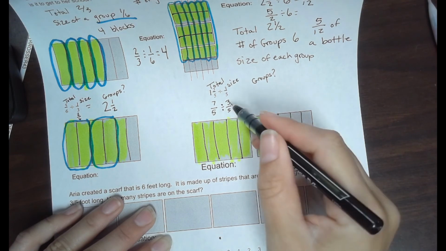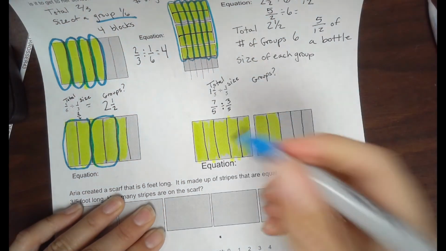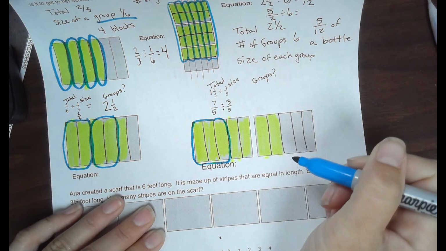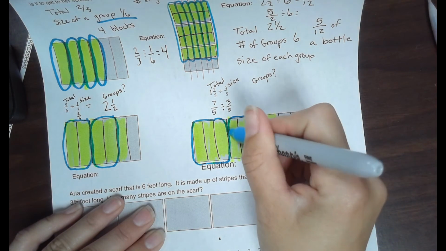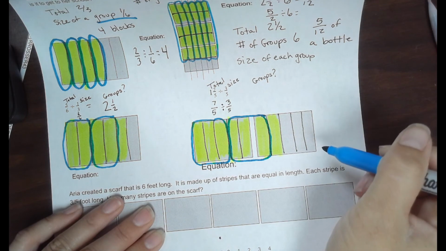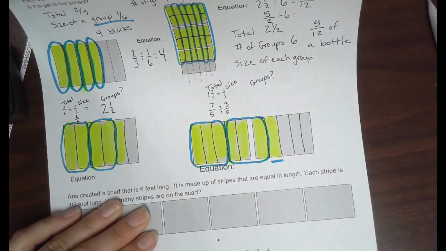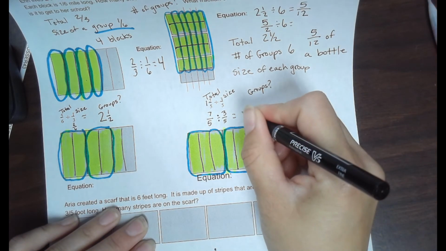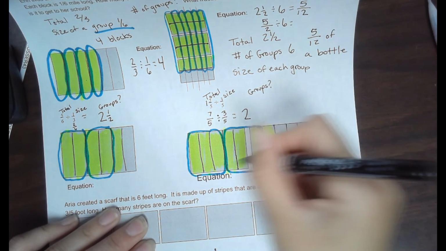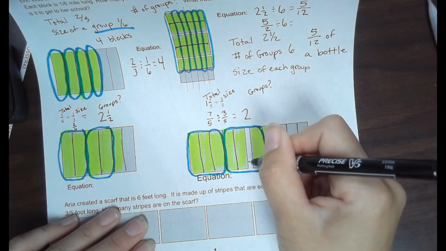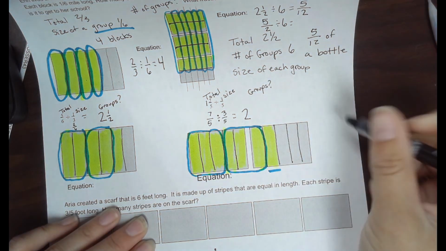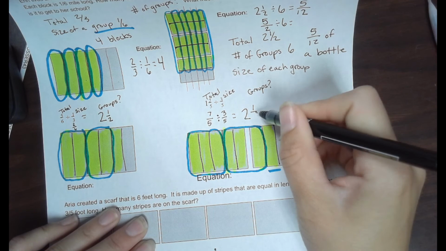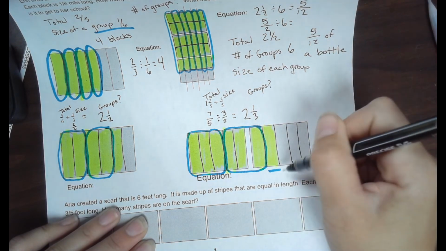Now this one, since they're already in fifths, I can make groups of 3/5. So with your other color, you're going to make a group of 3/5. Circle it. There's one group of 3/5. There's another group of 3/5. So I'm able to make 2 whole groups, but then we have 1 piece left over. It takes 1, 2, 3 to make a group. So we have 1/3 of a group left over.